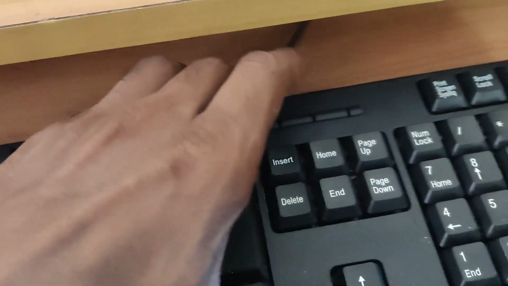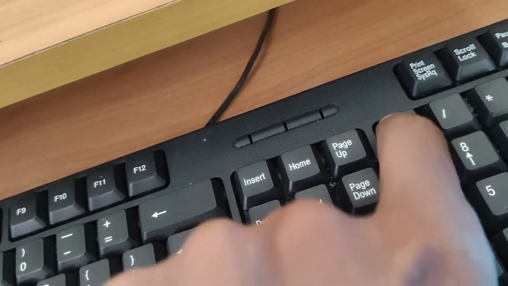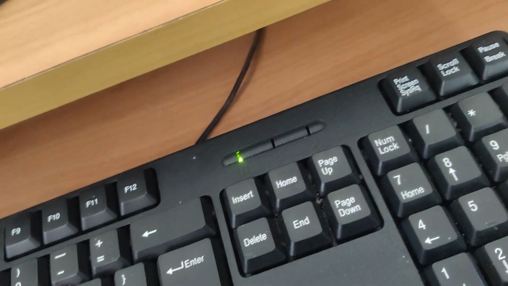If you're using a Microsoft Windows computer, you must open your Microsoft Word or PowerPoint, and after that you must go to your keyboard and turn on the Num Lock key. So now you can see that the Num Lock has been enabled.